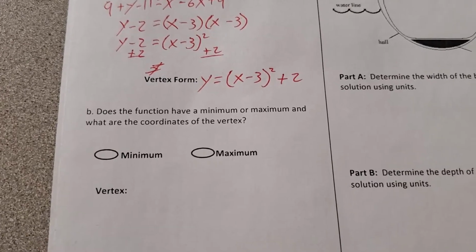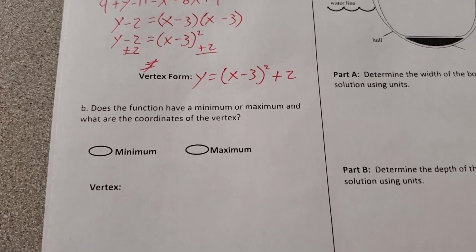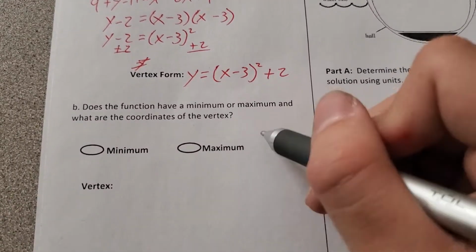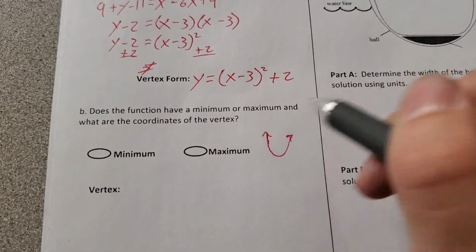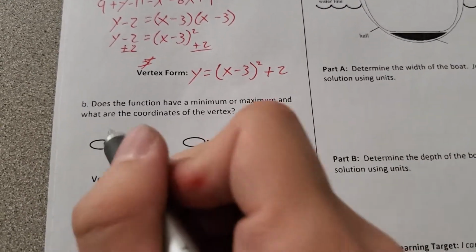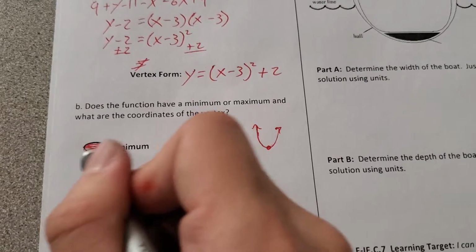B, does the function have a minimum or a maximum? And what are the coordinates of the vertex? Here's my vertex form. It's positive. That means it's going to be an upside up u. If it's upside up, this is the vertex, and the vertex is at a minimum. It's going to be a minimum.